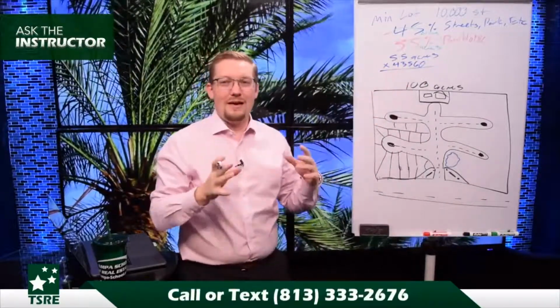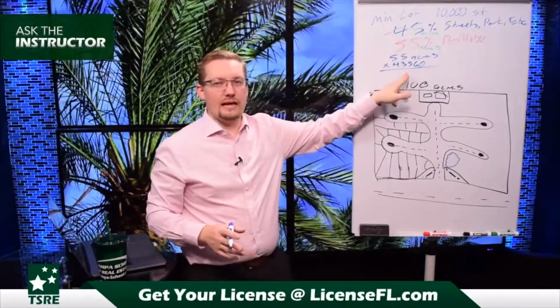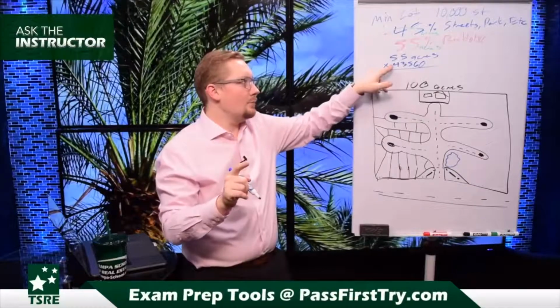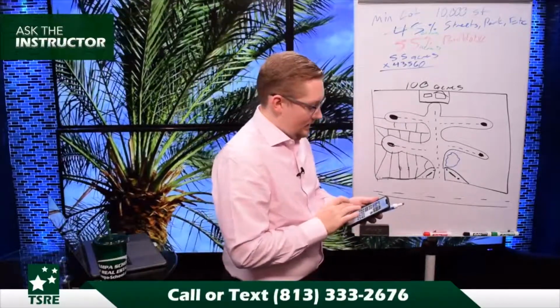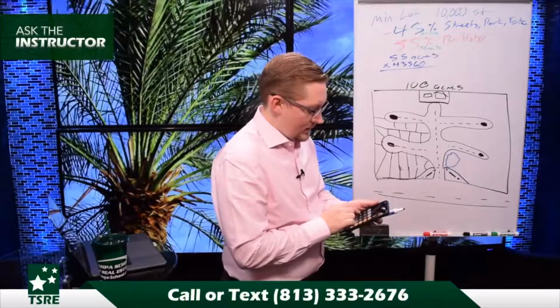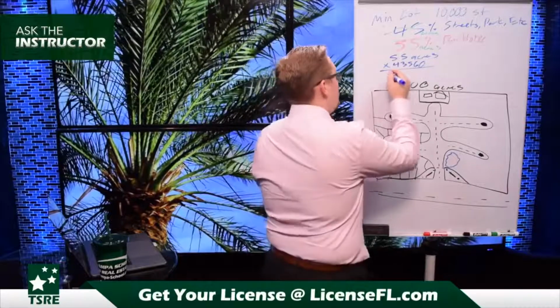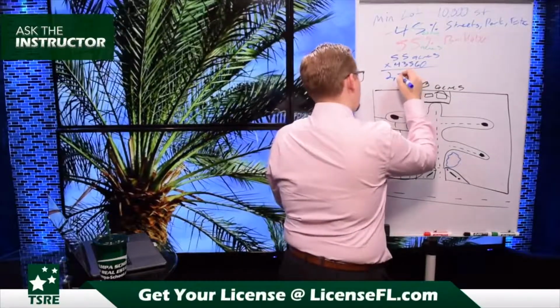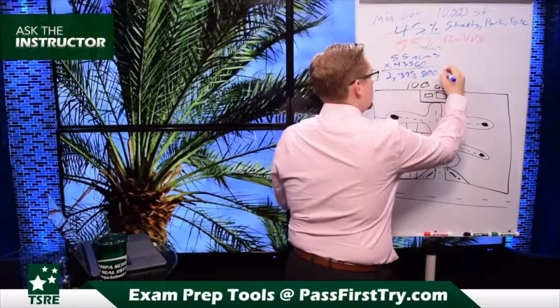That's how many square feet we have in 1 acre. But we're dealing with 55 acres here. So we need to take this 43,560, that's 1 acre, and multiply it 55 times. When we whip out our handy dandy calculator to do that math, 43,560 times 55, we end up with 2,395,800 square feet.